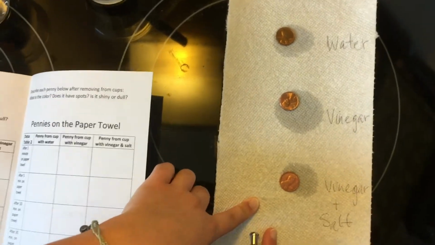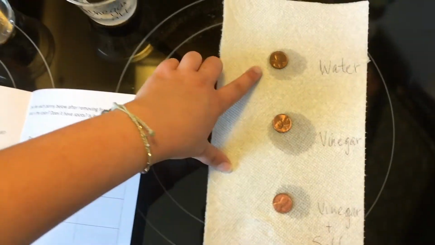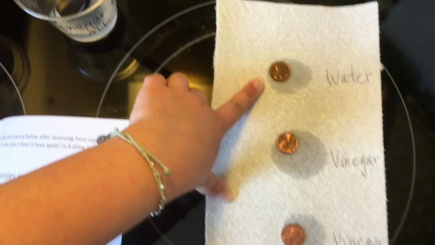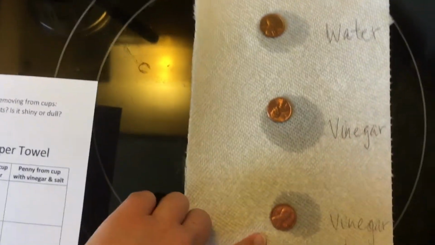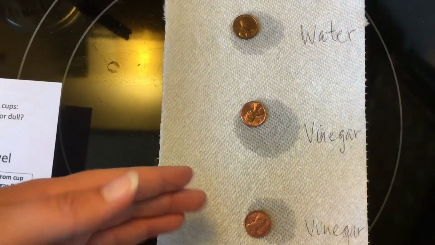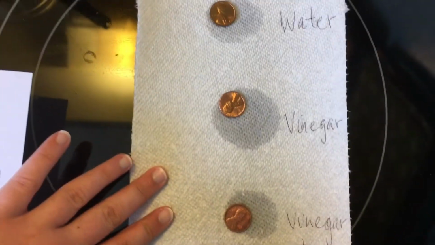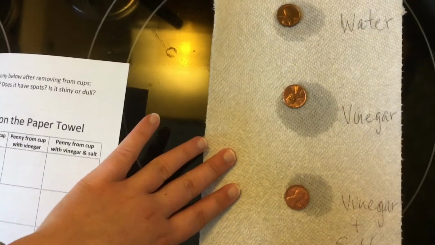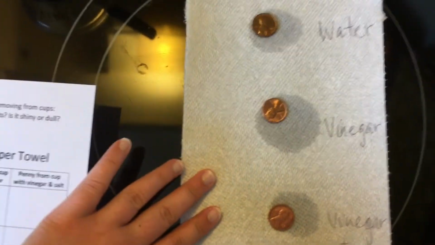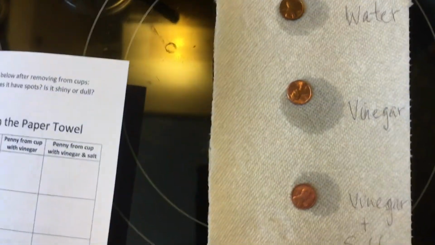And what many of you may have written down is that the water looks to be the same as it was at the beginning, but these other 2 have changed colors. They've gotten brighter and newer looking. Most pennies that have been around for a while have dark spots of a compound called copper oxide. This compound forms when the copper is oxidized by its reaction with the oxygen in the air.